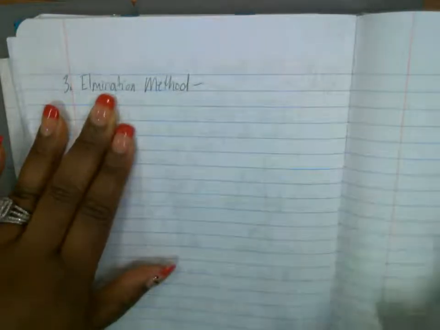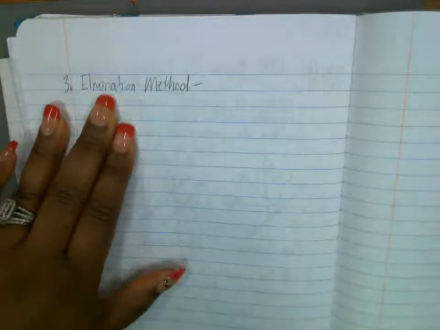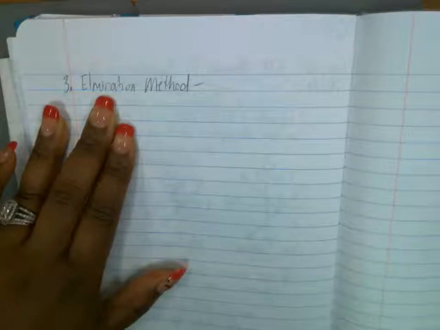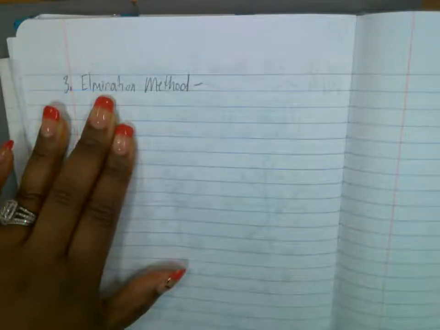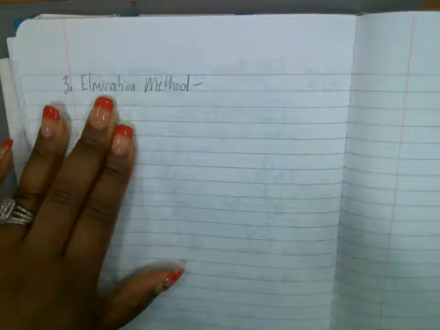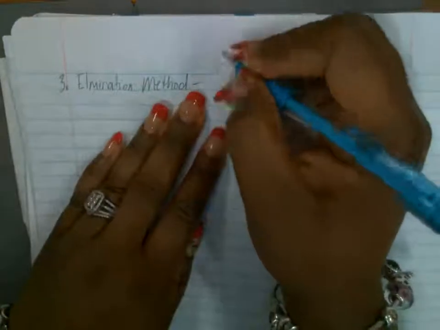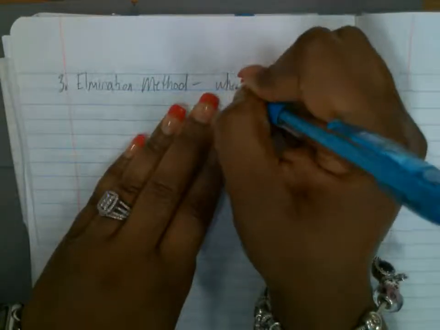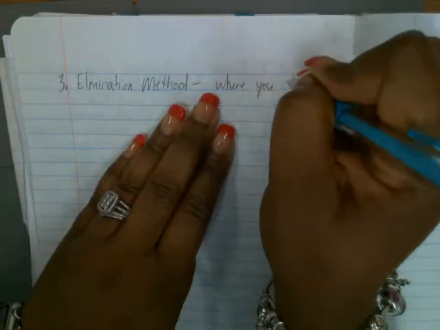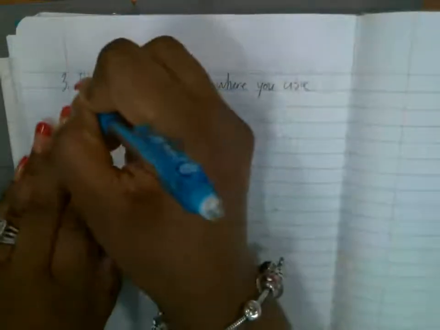Your elimination method is where you're going to use addition, subtraction, and or multiplication to eliminate one of the variables and solve for the other variable.